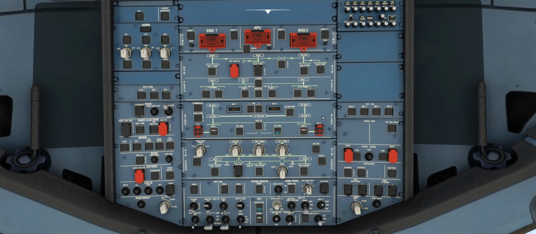Next thing we can do is turn on the APU bleed. Since it says APU is now available, you wait to see the green lights say available, then turn on APU bleed.